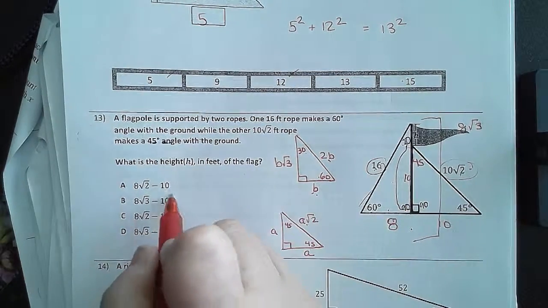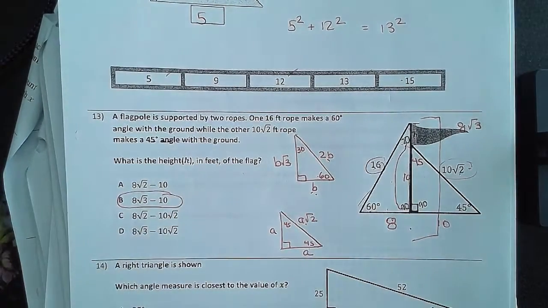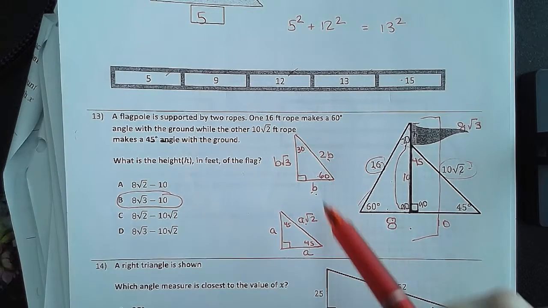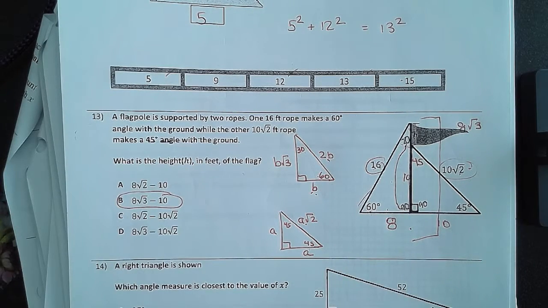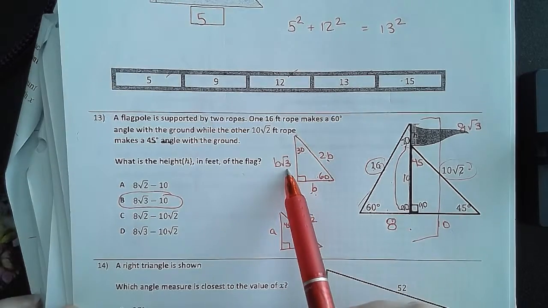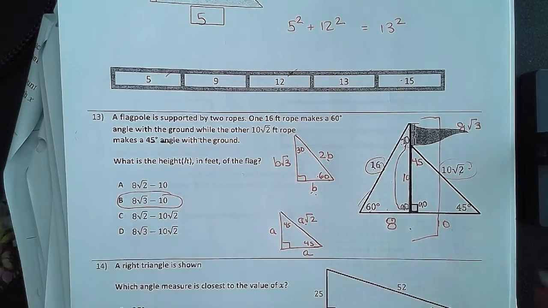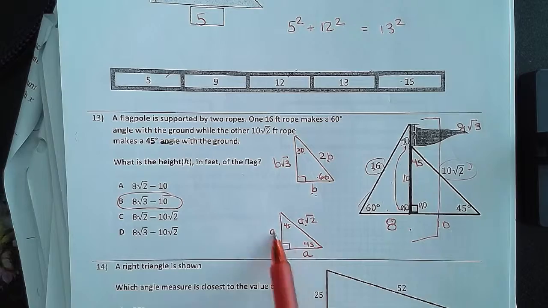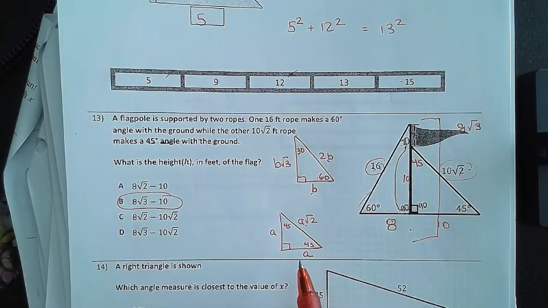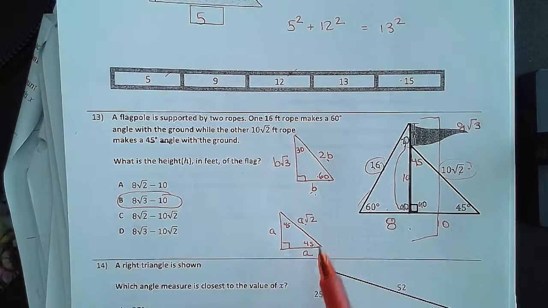So there you go. A way to remember that is that because we have 3 different angles in a 30, 60, 90 triangle, that's why I multiply by the square root of 3. That's how I remembered it. And if you have 2 different angles in a 45, 45, 90 triangle, this is why I multiply by the square root of 2.